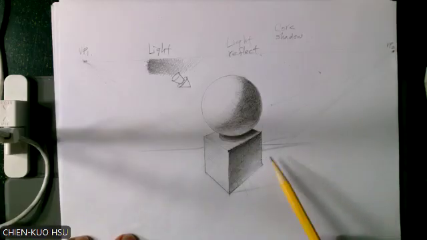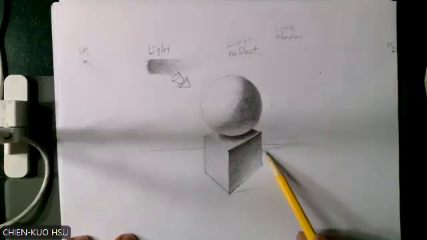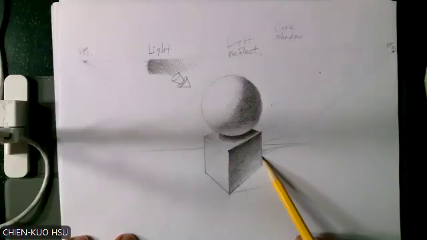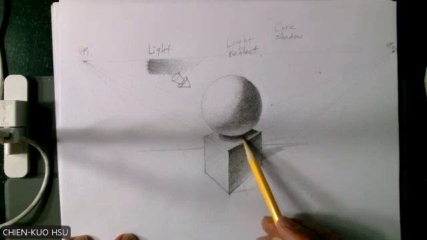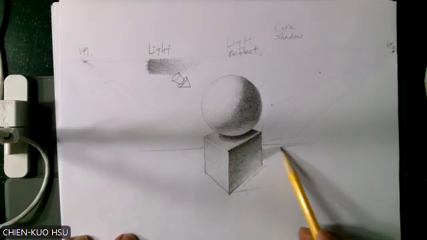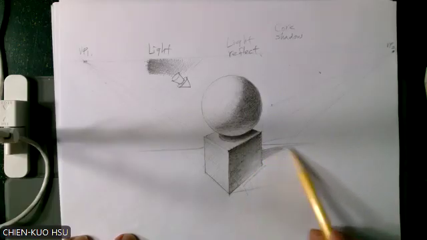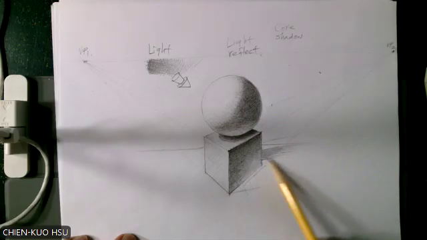Then the back, the cast shadow of the cube. You can just darken it a little bit. This is probably really close to how dark it is underneath the sphere. Same thing, cross hatching. Okay, and then we're done for today.